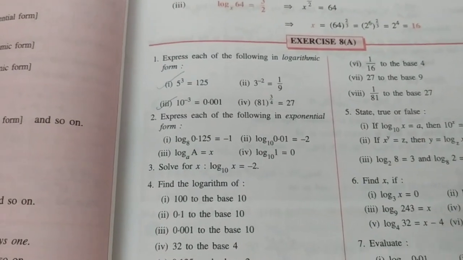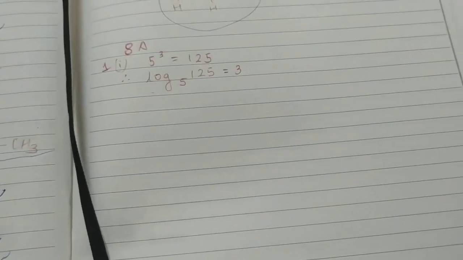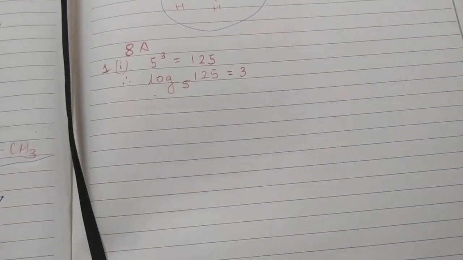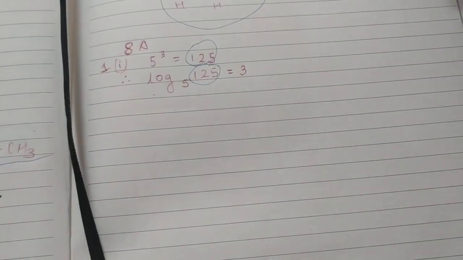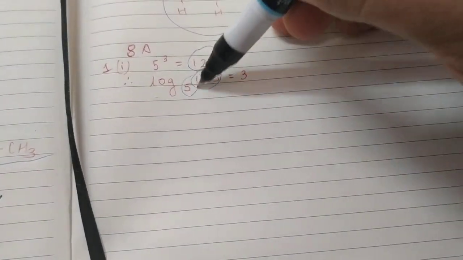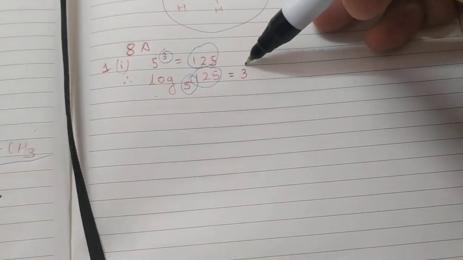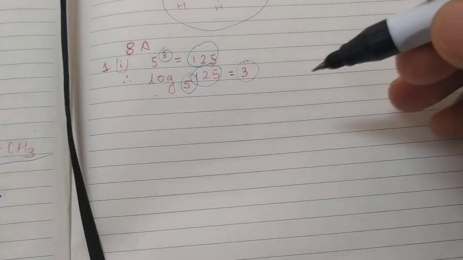Now in exercise 8a, let's do 1.1. 5 cube is equal to 125. How do we write it in the logarithmic form? So log, the answer goes to the LHS. The base becomes the base of the log. And the power goes on the RHS. So that's how we rewrite it in log form.